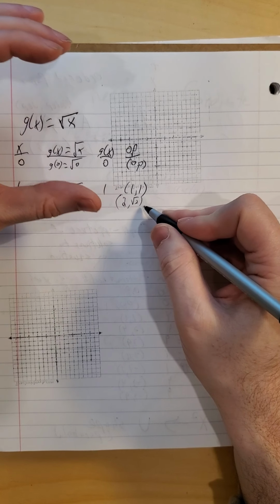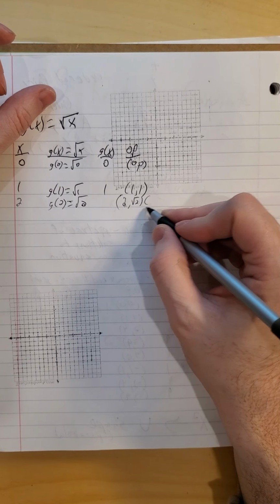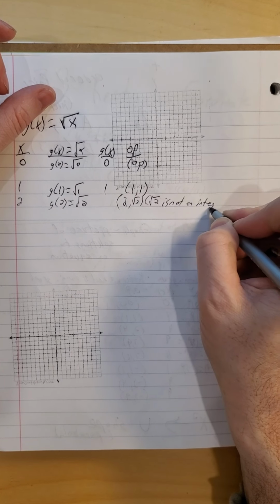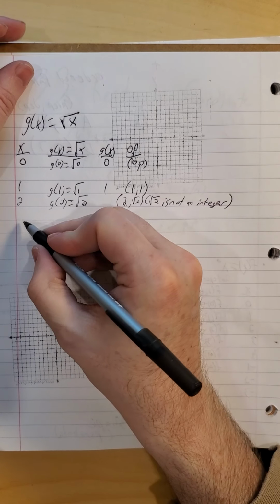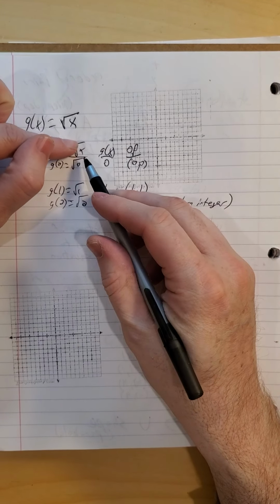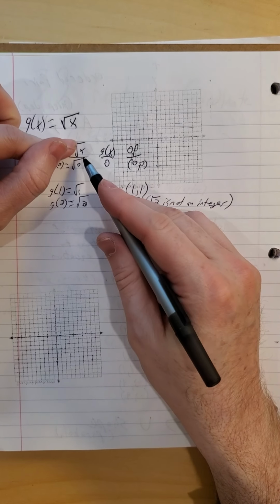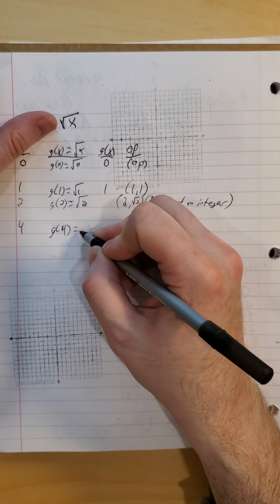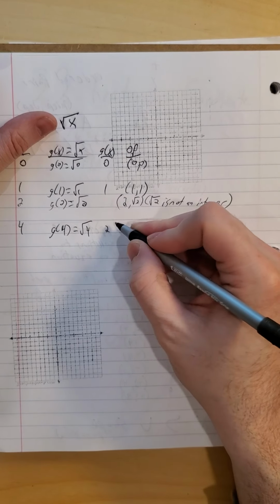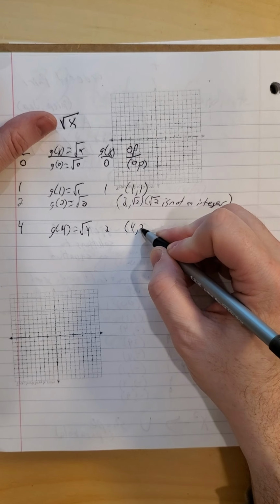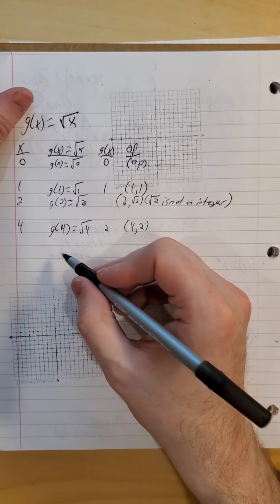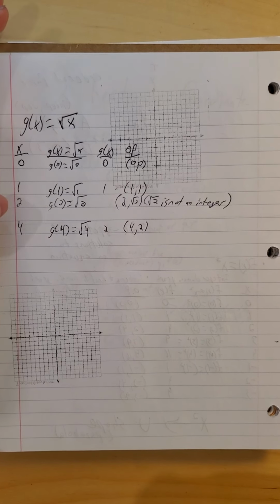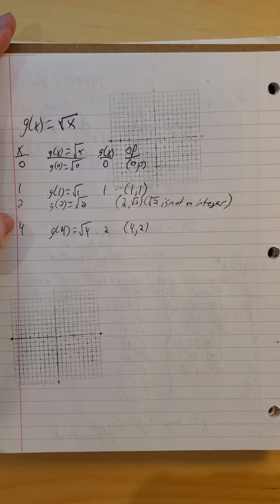Root 2 is about 1.41, but this is, recall, root 2 is not an integer. 3 also would not spit out a nice, neat, pretty corner point, but 4. 4 is a nice, pretty, perfect square. So g of 4, square root of 4, which is an output of 2. So 4, 2 should be on our graph. See if you can think of what the next nice, neat, pretty, perfect square would be after 0, 1, and 4.